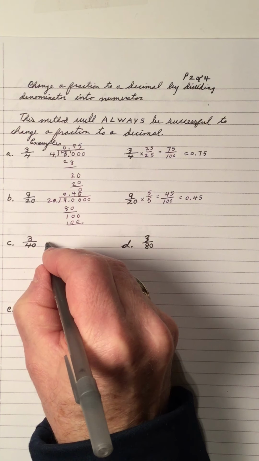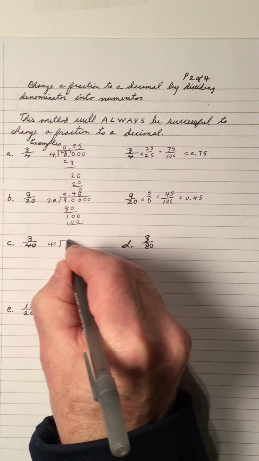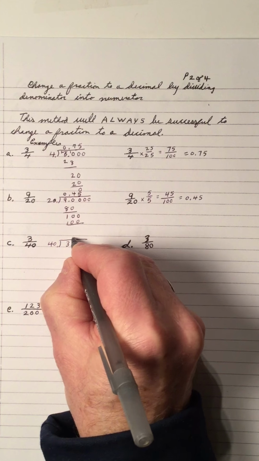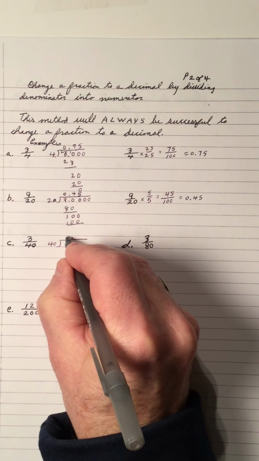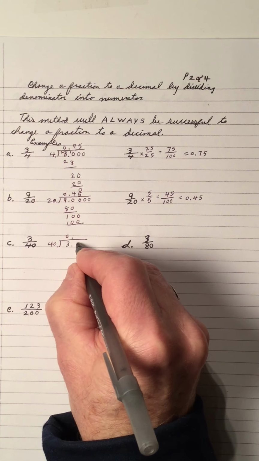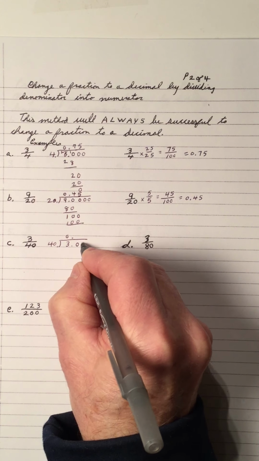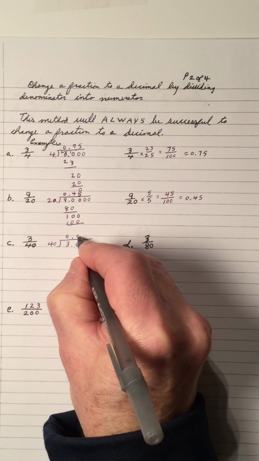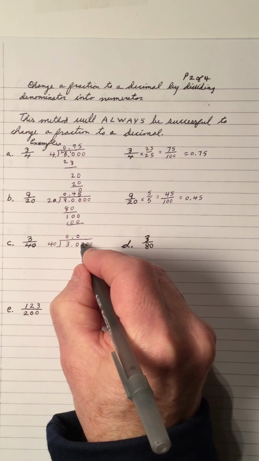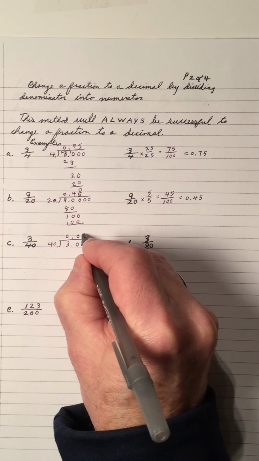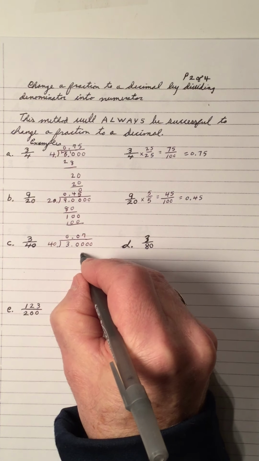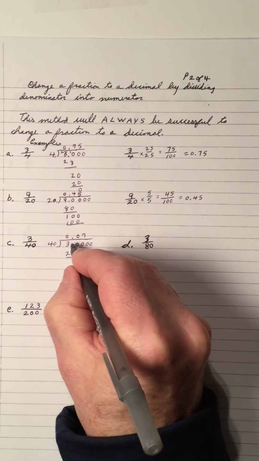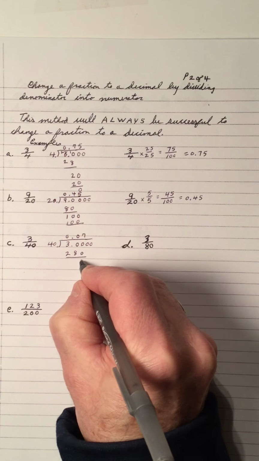3 over 40, 40 divided into 3. The decimals are on the right, understood. Move your decimal up. 40 into 3 can't go. Try a 0 and a 0. Zeros. 40 into 30 cannot go. 40 into 300. 4 7s are 28. So 7 times 0 is a 0. 4 7s are 28. Subtract.